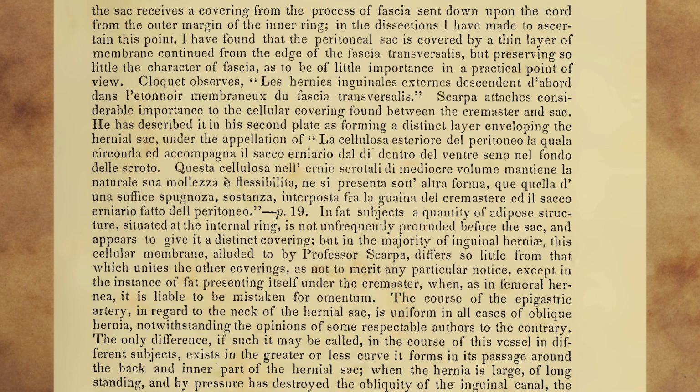But in the majority of inguinal herniae, this cellular membrane, alluded to by Professor Scarpa, differs so little from that which unites the other coverings as not to merit any particular notice, except in the instance of fat presenting itself under the cremaster, when, as in femoral hernia, it is liable to be mistaken for omentum.